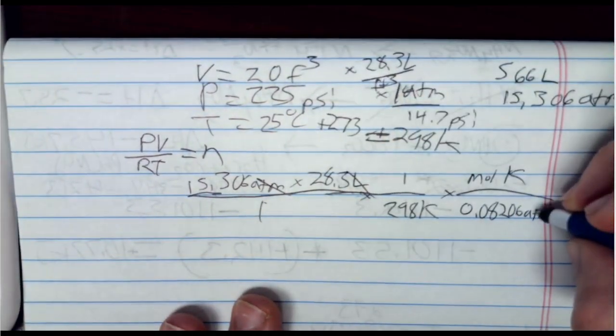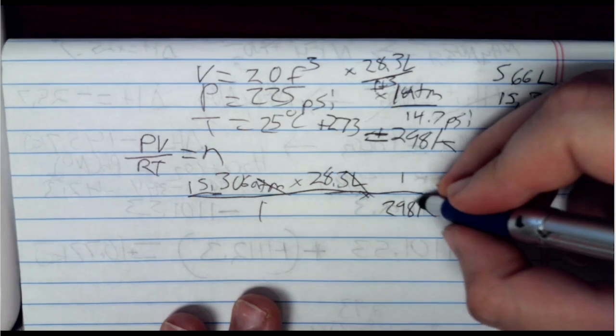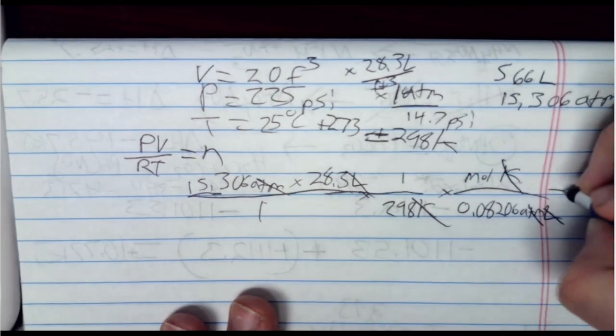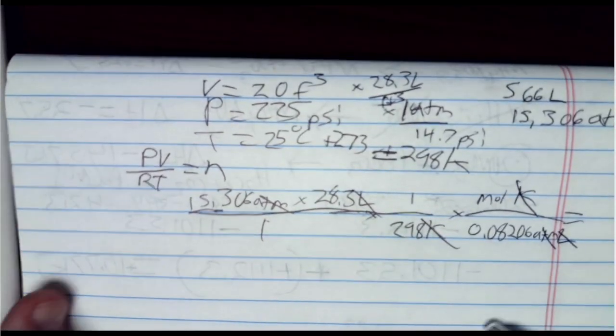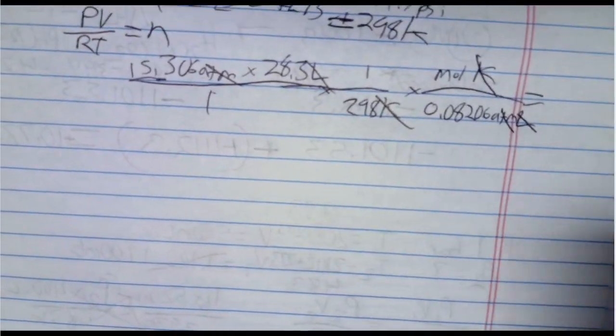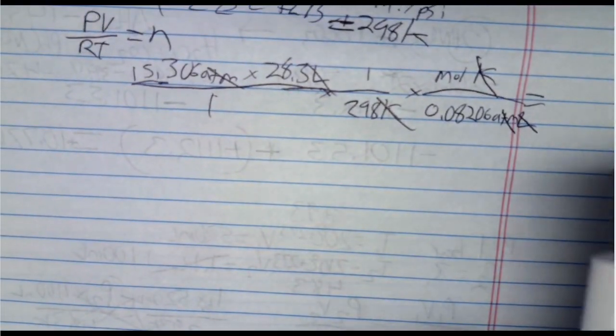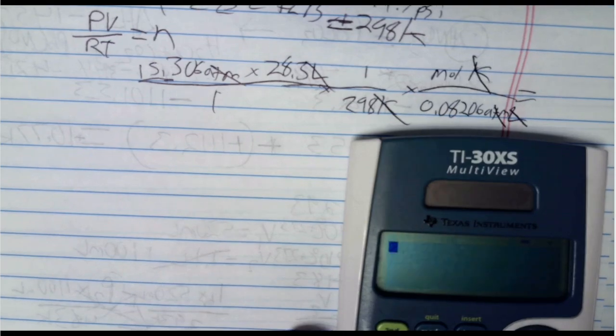Atm, liters, Kelvin cancel, my units will be moles. Where did I get that number? That is a constant. You could look it up. It was provided in the problem itself.